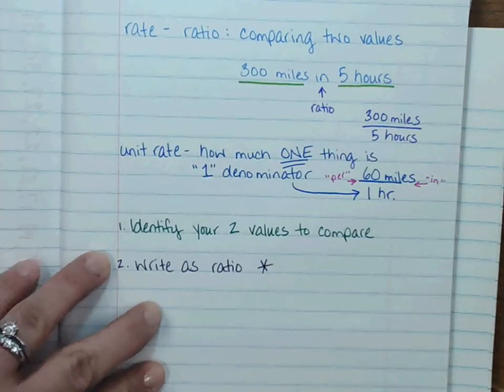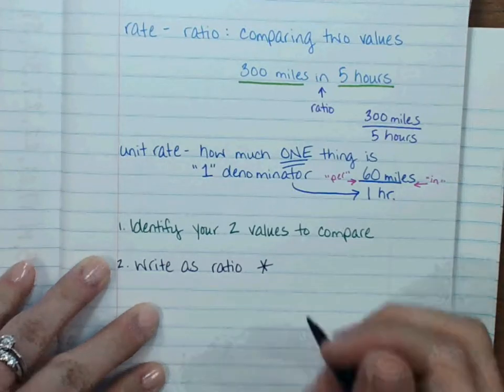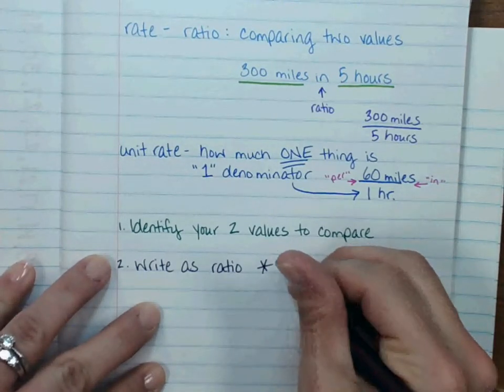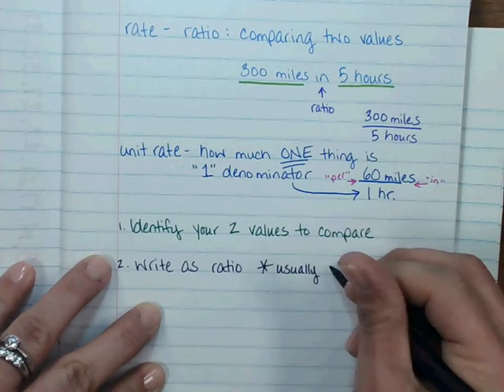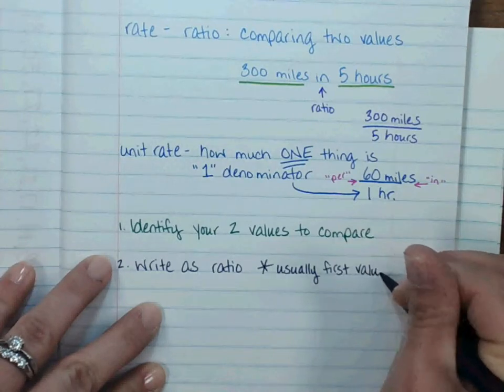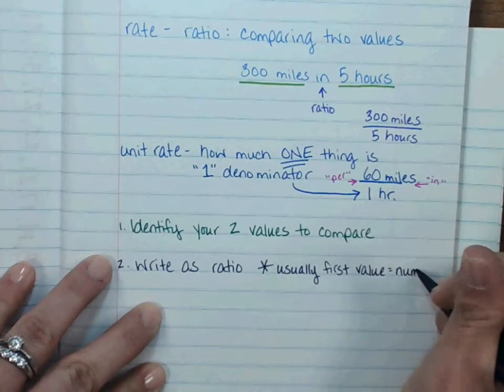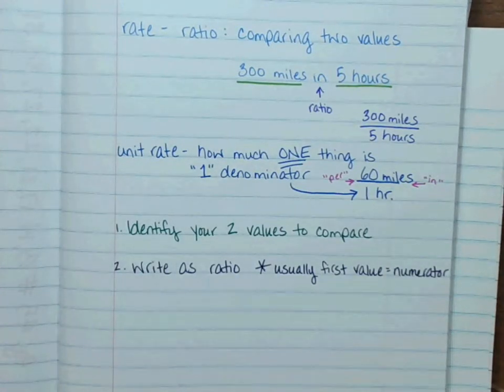The first value mentioned is the numerator, usually. I'm going to put usually because I don't want to say always in this. Usually first value equals numerator. Usually, I'm not going to say it happens all the time. I would say like 95%, 99% maybe.